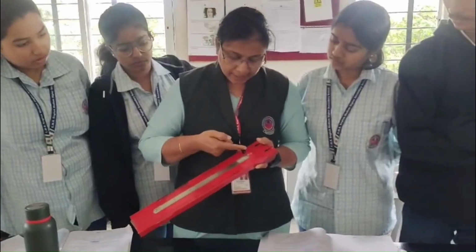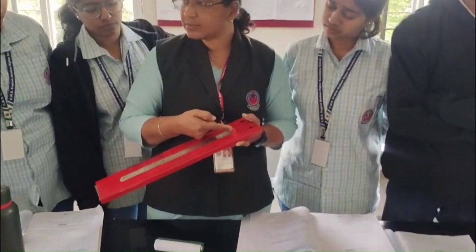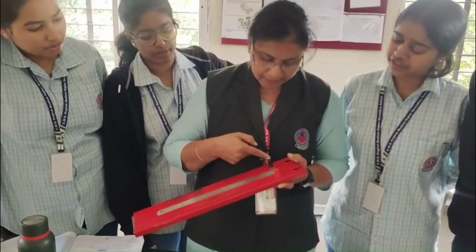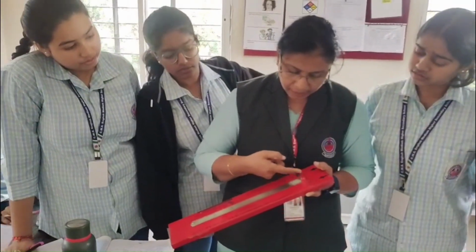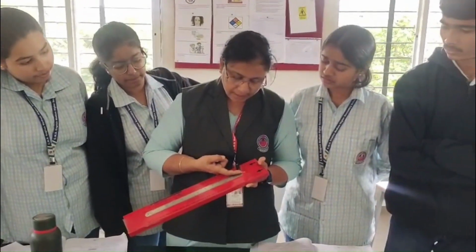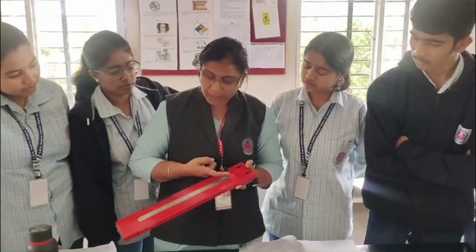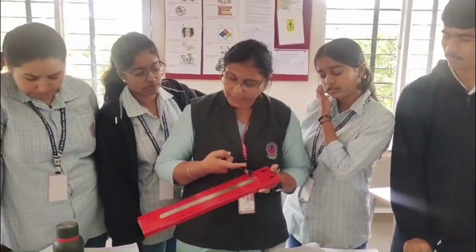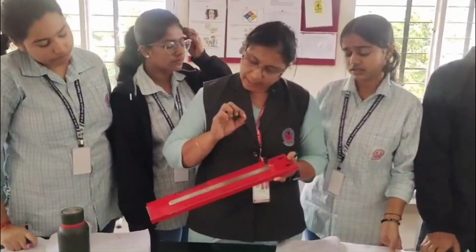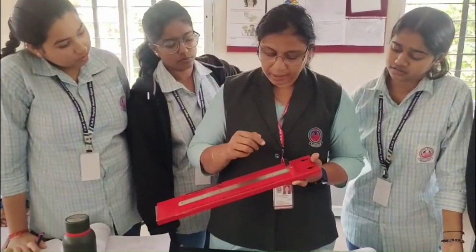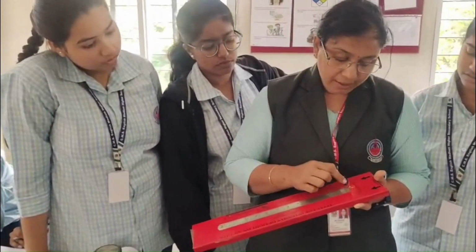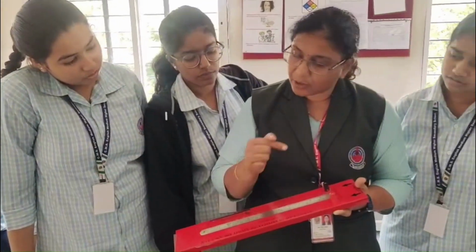Here is the LDR. These are the two terminals, this is the positive terminal and this one is the negative terminal. In between these terminals, one resistor is connected. Can you see this? This is called LDR. LDR means light dependent resistor. In that name itself, the meaning is there, the resistance definition is there. This resistor is depending on light.